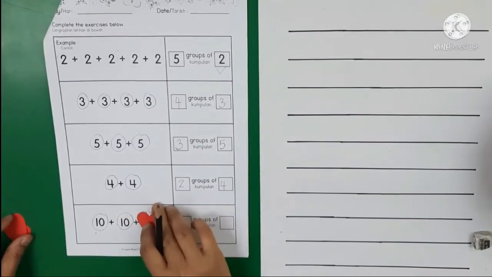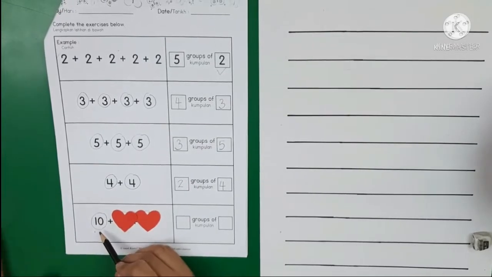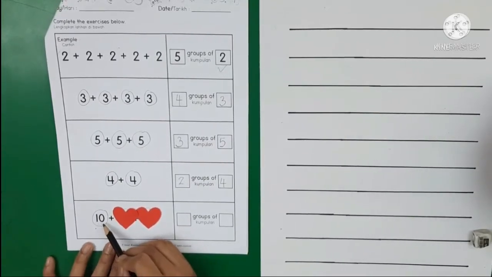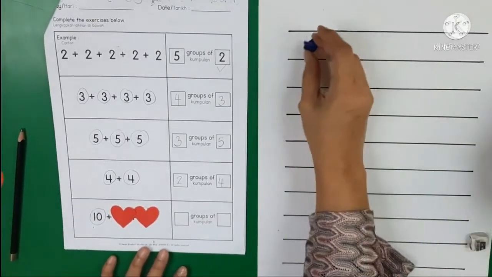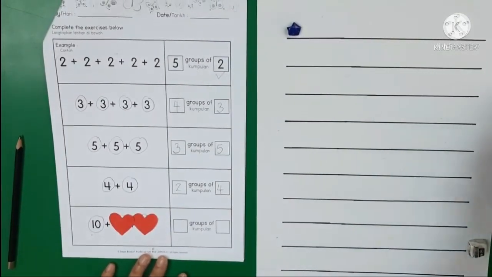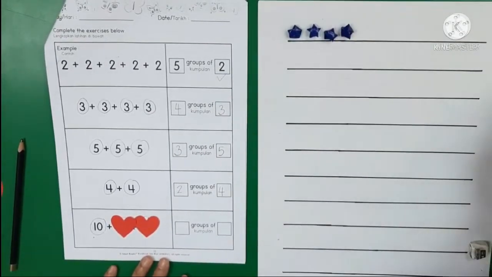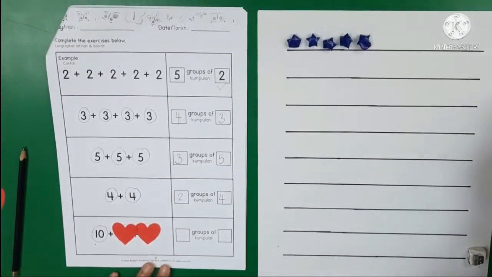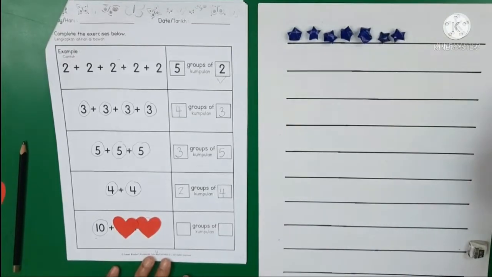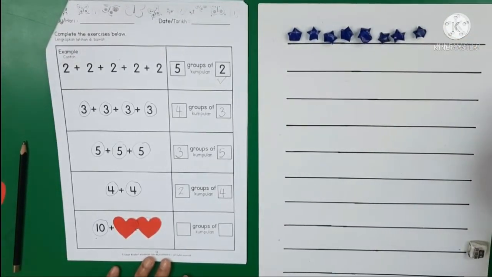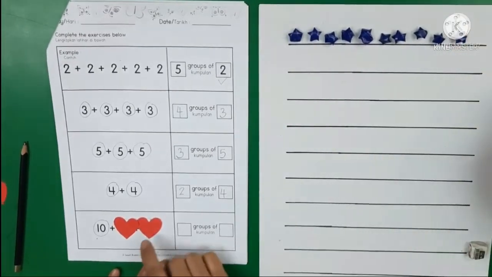Let's cover this up first so you do not get confused. Now let's do the first group. How many stars in the first group? 10. Let's put 10 stars in the first group. 1, 2, 3, 4, 5, 6, 7, 8, 9, and 10. 10 stars in the first group.